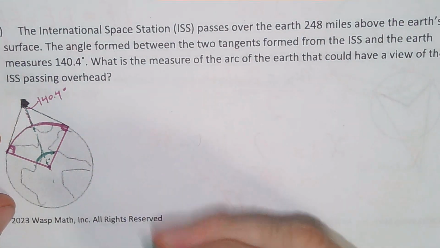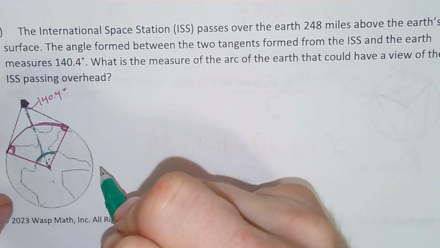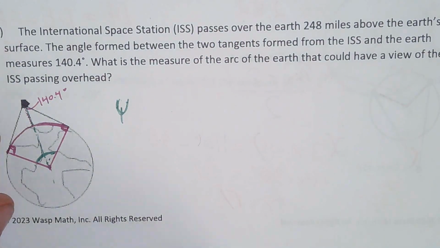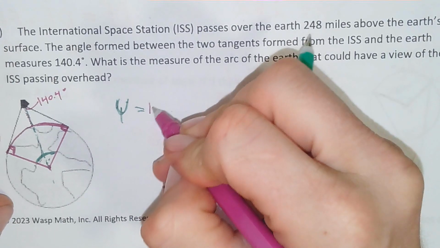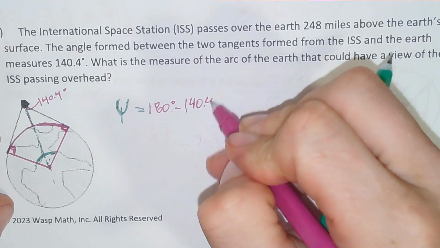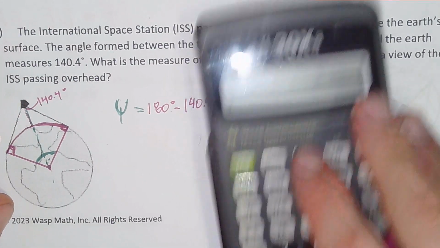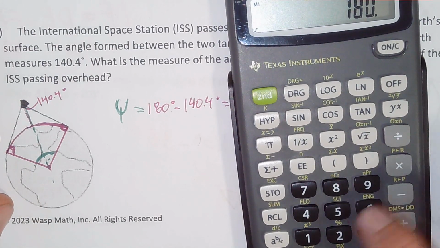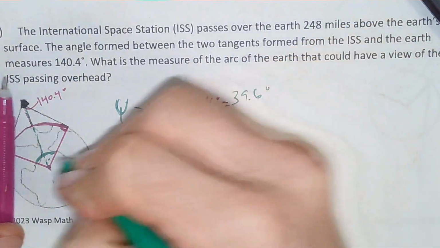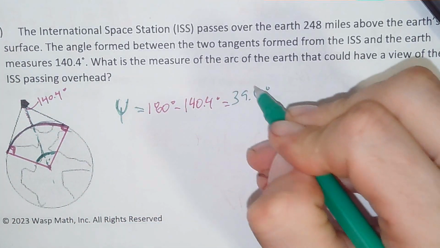So you have to draw some lines there. We'll call this angle X. Our central angle is going to be 180 degrees minus 140.4 degrees, which equals 39.6 degrees. So this angle is 39.6 degrees, and since this is a central angle, the arc measure is also 39.6 degrees.